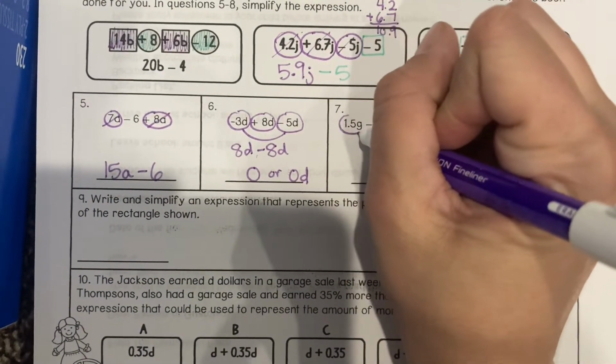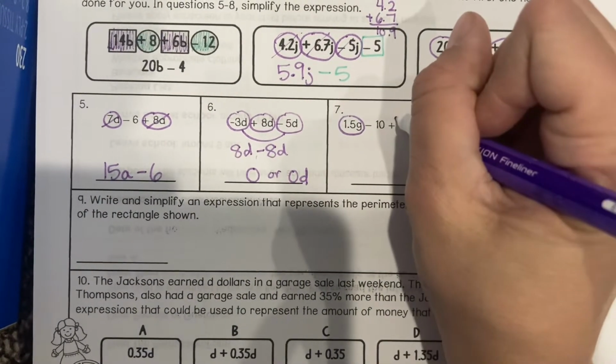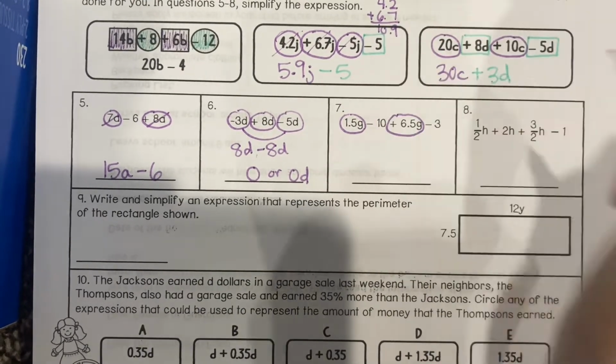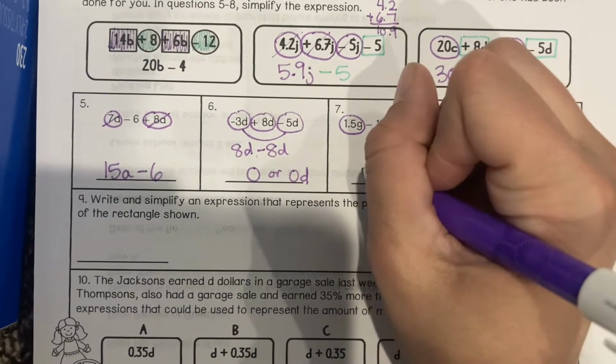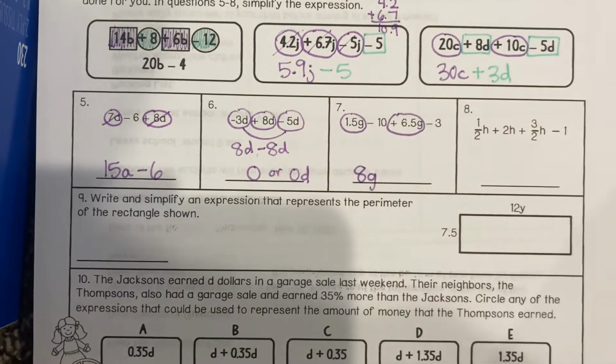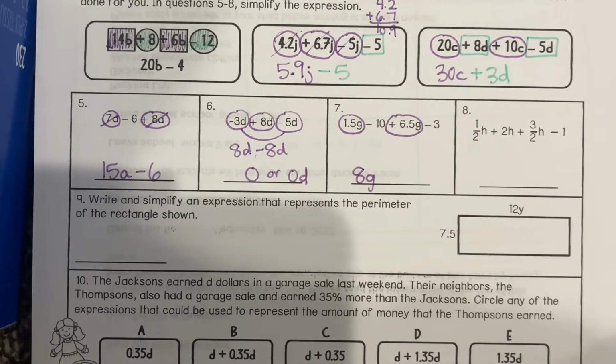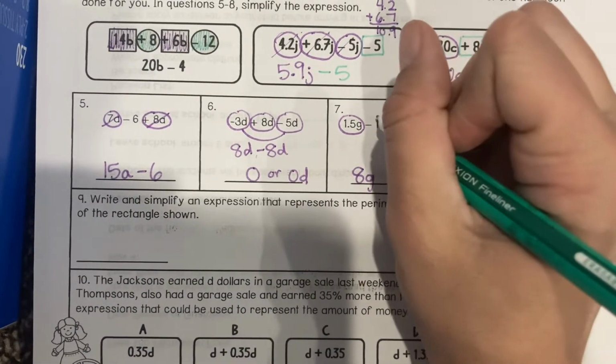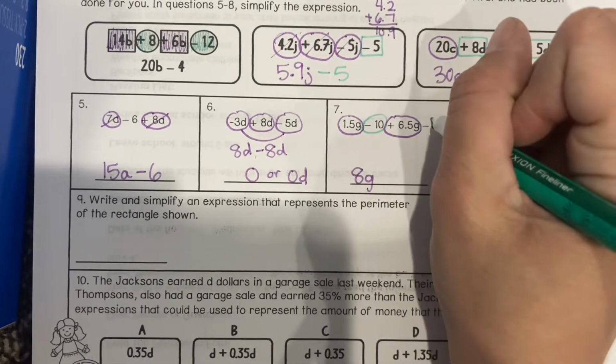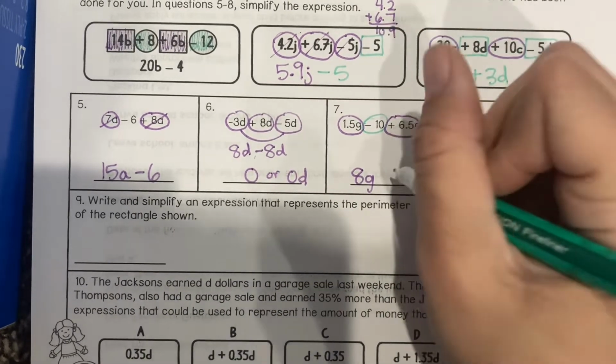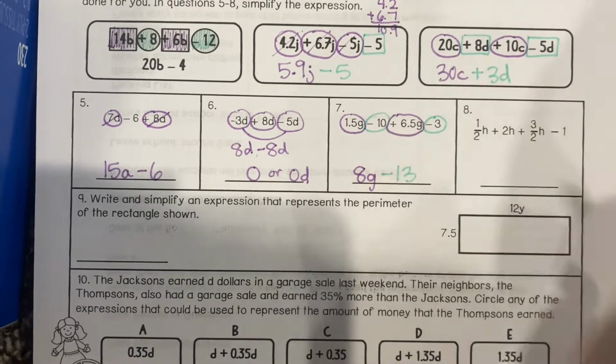Next one, 1.5 plus 6.5 gives me 8. -10, take away 3 more, negative 13.